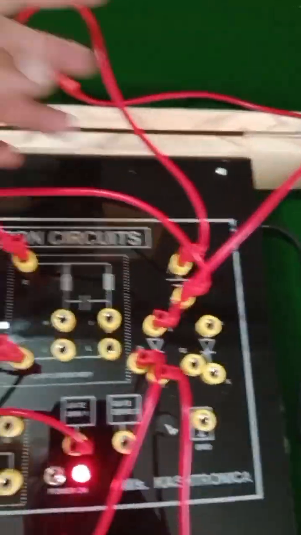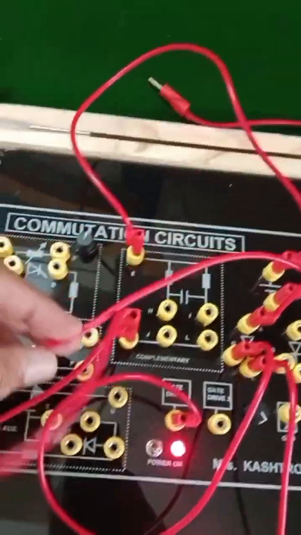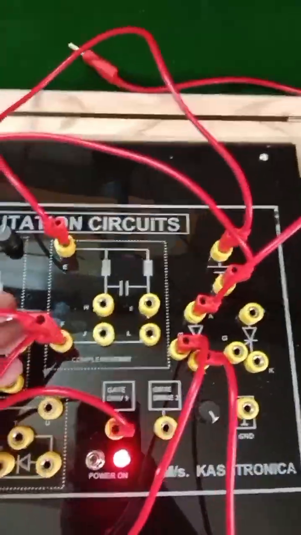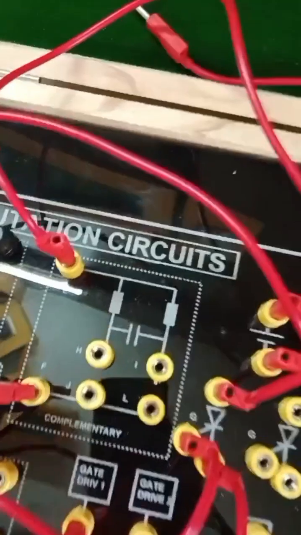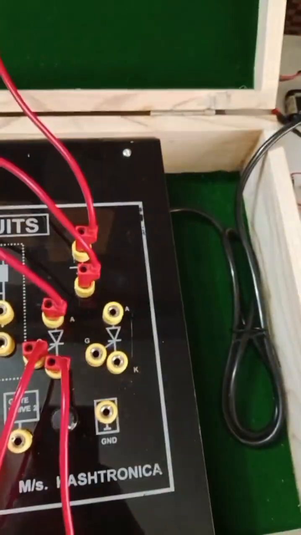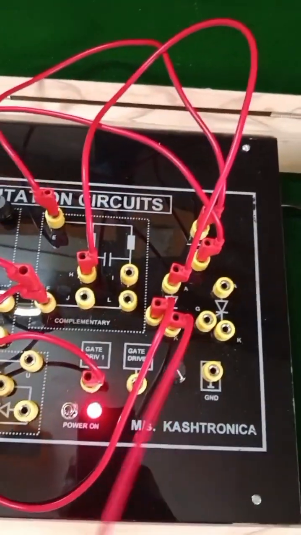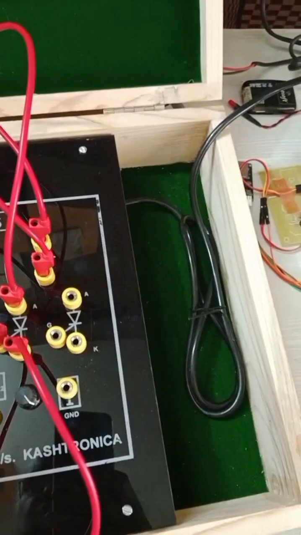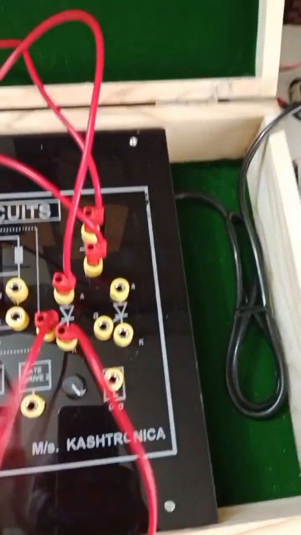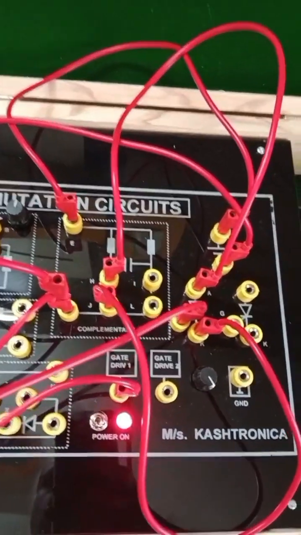For complementary commutation, positive of supply is connected to E point, negative is connected to F point, then anode of thyristor 1 is connected to H, then cathode is connected to point Z. Gate drive is given to the SCR1 gate drive.